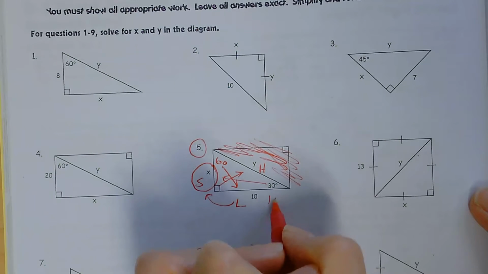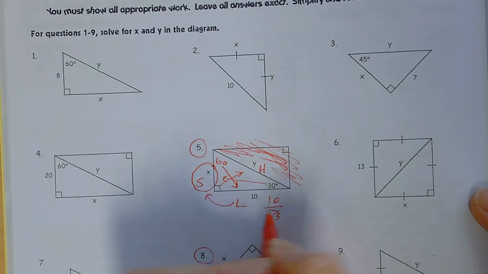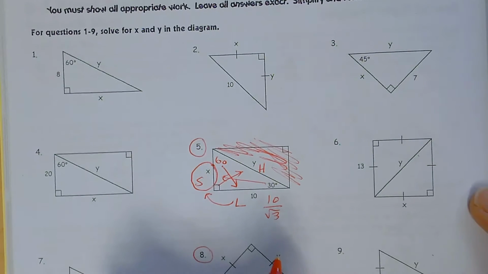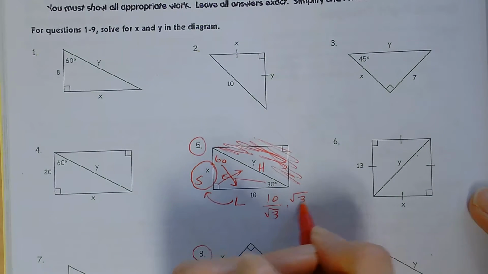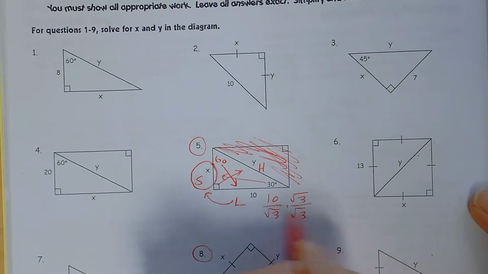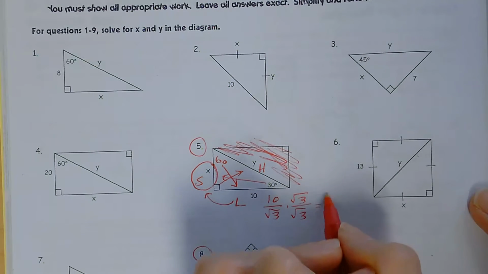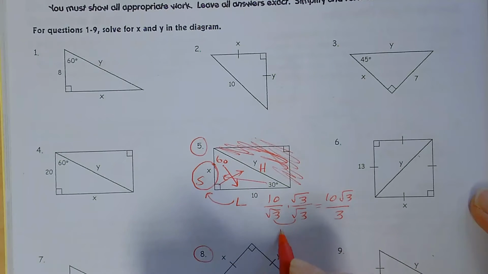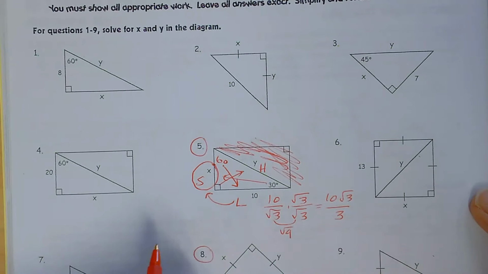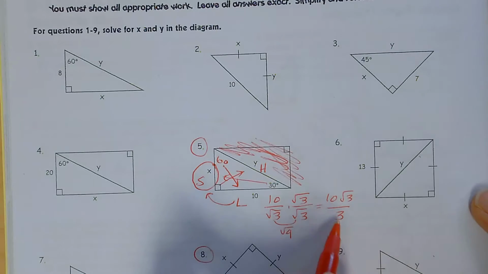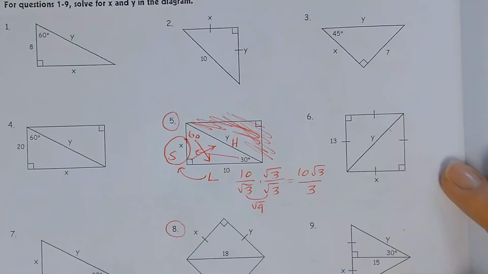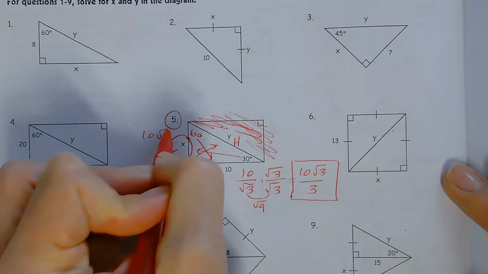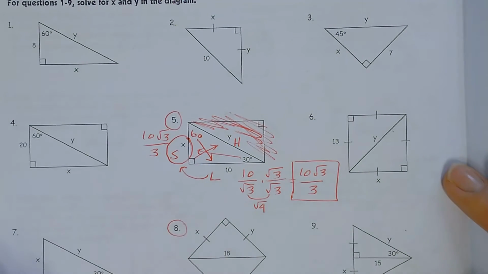So we're going to take 10, and instead of timesing by the square root of 3, since we're going backwards and getting smaller, we want to divide by the square root of 3. So I'm going to do what's called rationalizing, and I'm going to get rid of the radical on the bottom. That's going to give me 10 square root of 3 over 3, because this is the square root of 9, which turns into 3. Then I look to see if I can reduce the 10 and the 3. I cannot, so I'm going to leave it 10 square root of 3 over 3. And that's what x is, which is the short side.